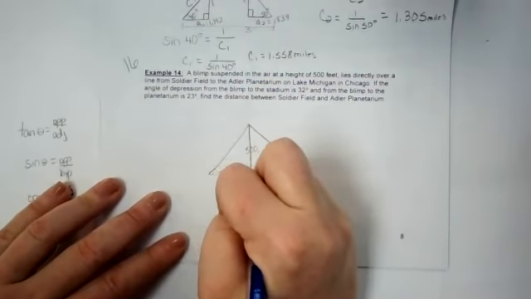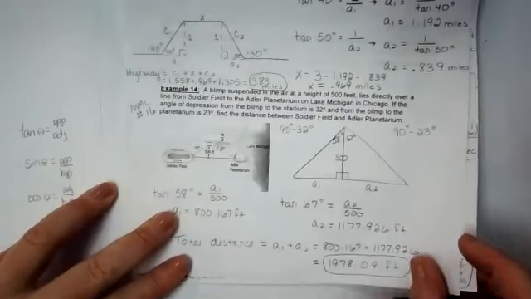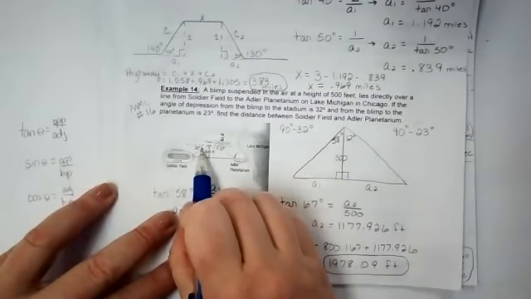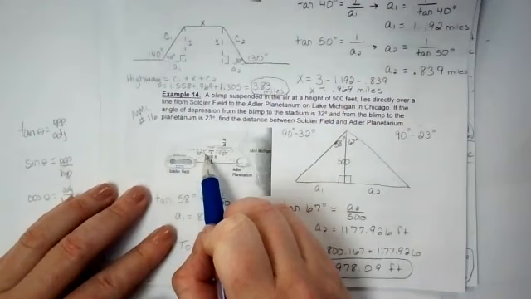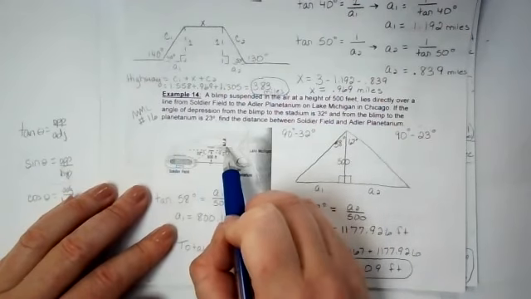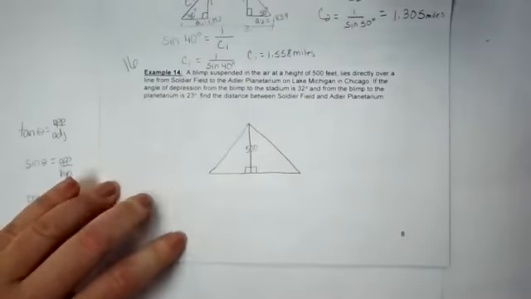So this creates 2 right triangles on each side there. Now what else we know from this are these angles of depression. So we know that from the blimp down toward the stadium is 32 degrees. And from the blimp down toward the planetarium is 23 degrees.